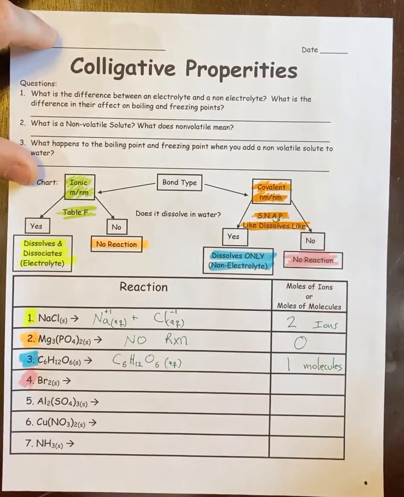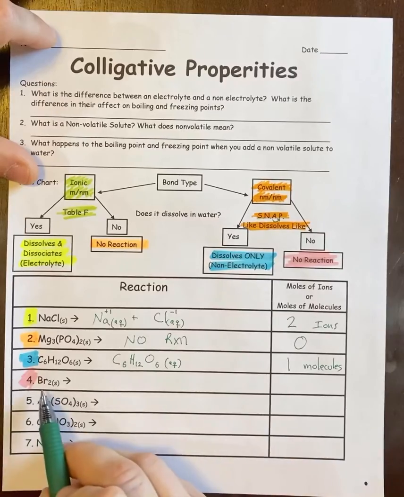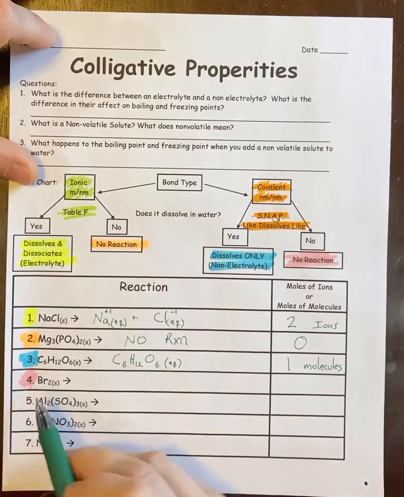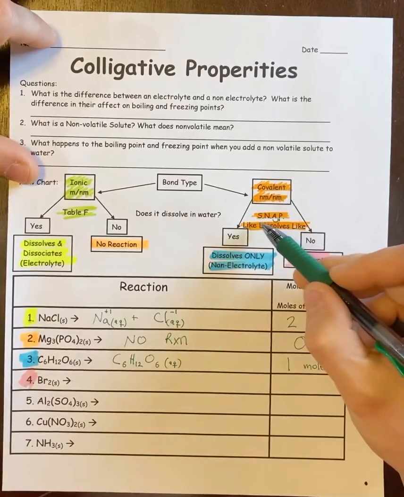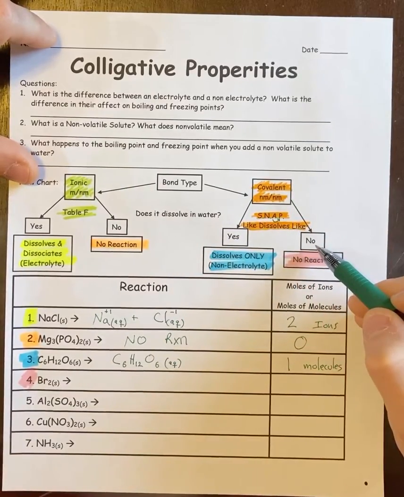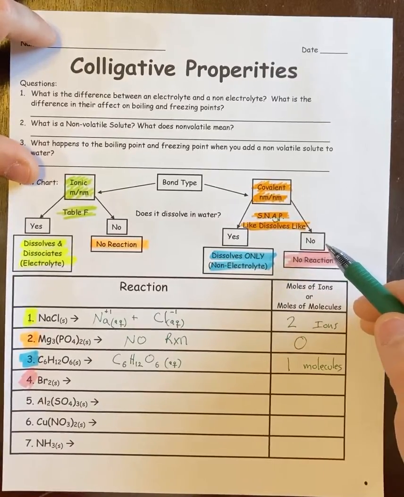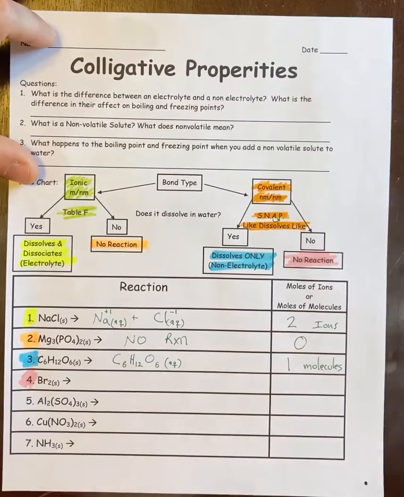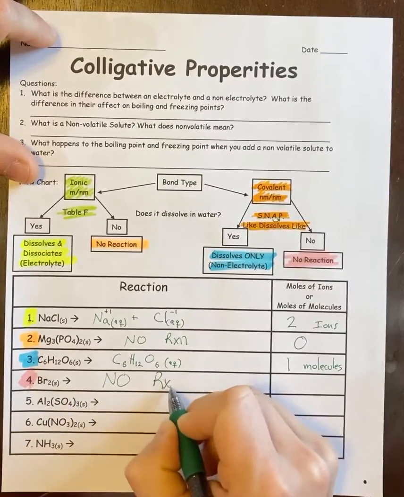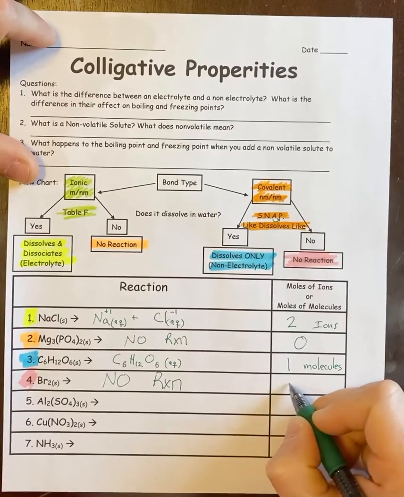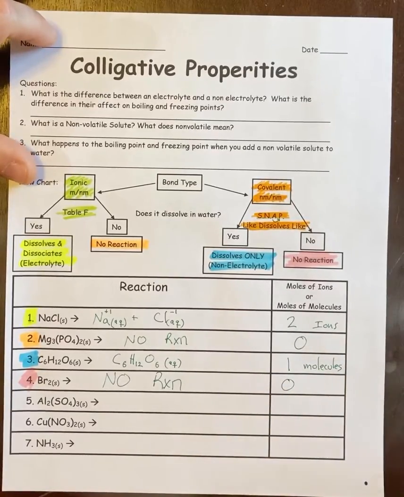Okay, next, Br2. So Br2 is nonmetal. It is symmetrical and therefore nonpolar, so it does not dissolve in water. So if I put Br2 in water, it's going to sit there like a rock, or if it's a liquid, which in this case it happens to be, theoretically it would sit there like oil in water and it would just layer out, and you would get no reaction, 0 moles of anything.